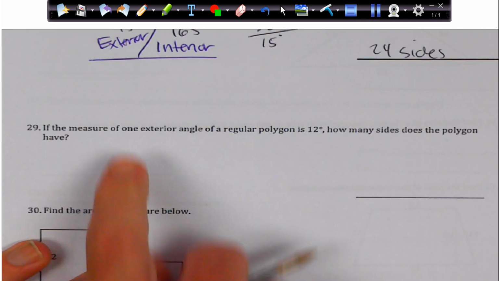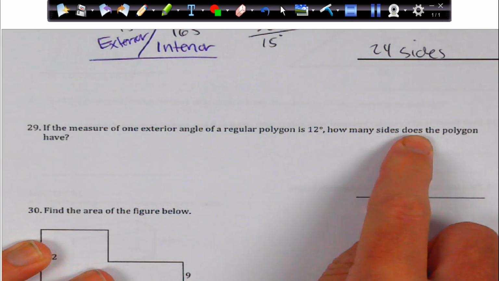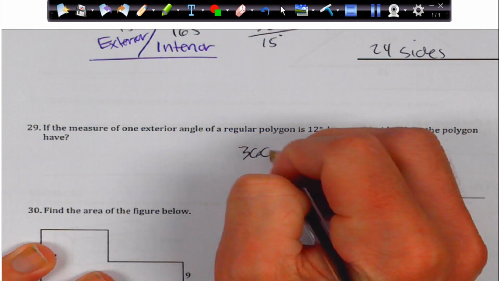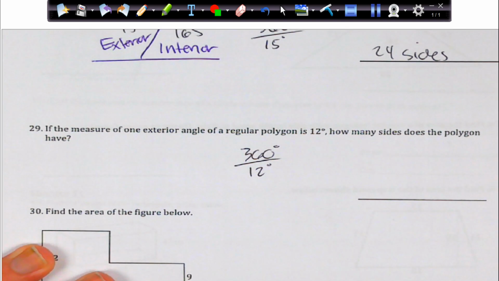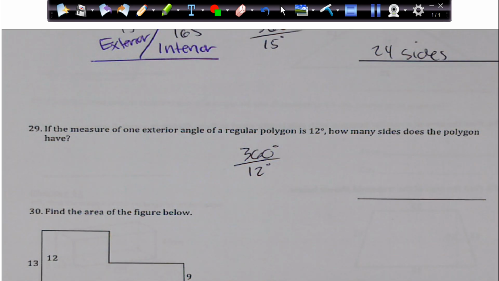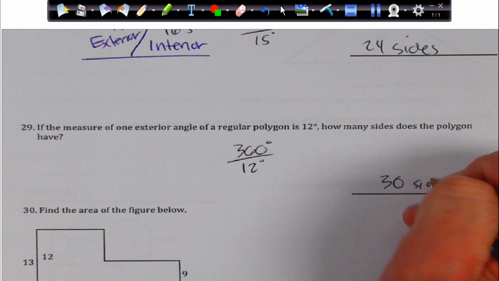If the measure of one exterior angle of a regular polygon is 12, how many sides? So this is where we can just take what I just did above and just say, well, how many 12s would fit into 360? That should be how many sides I have. And the answer to that is 30 sides.